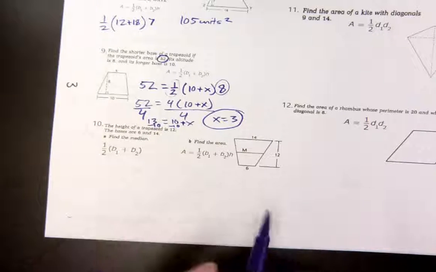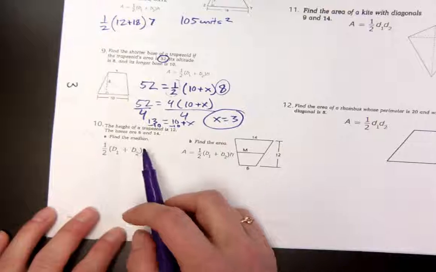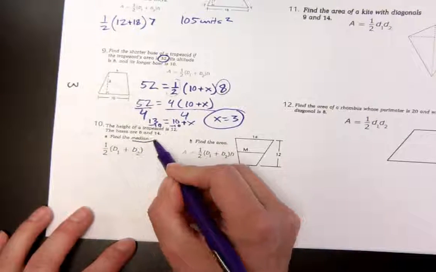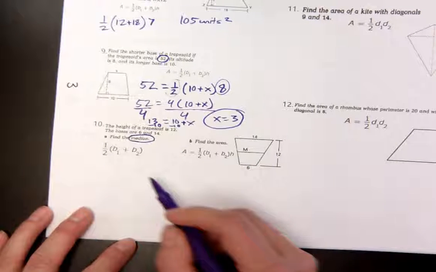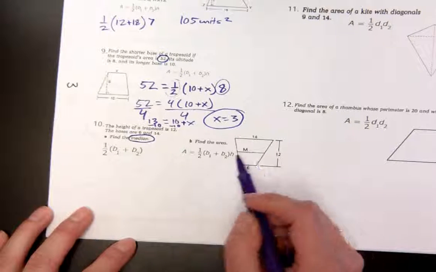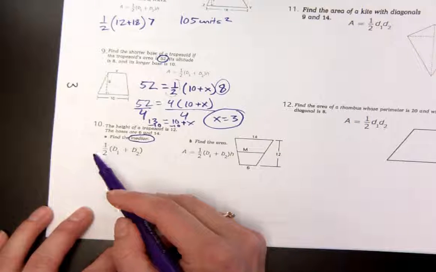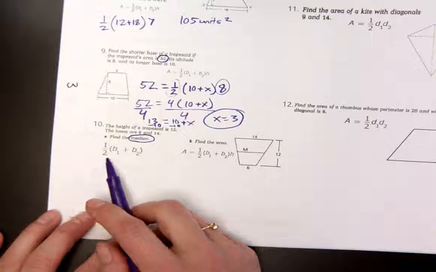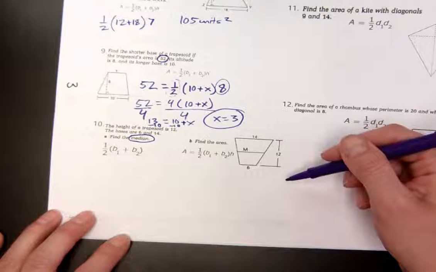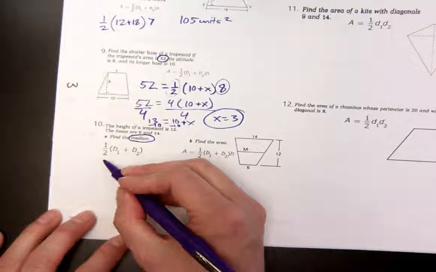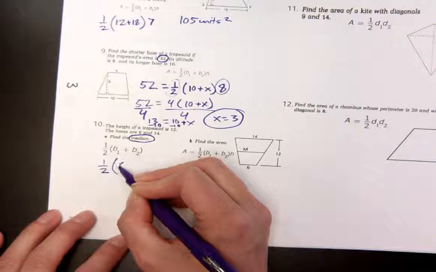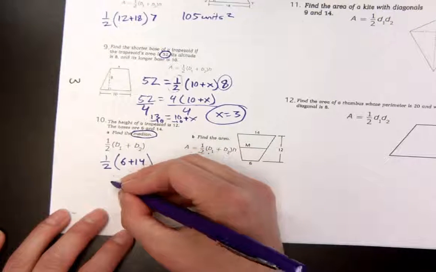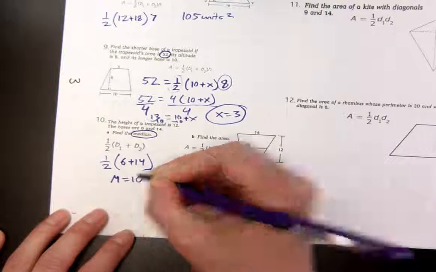Alright, so number 10, there's no H in this formula. What did it ask us to do? Find the median. Do you guys remember that word median? Yeah, so median is this middle line here. The reason there's no H is that to find the median, it is just finding the average of the bases. So it's just that first part of the formula that you would then multiply times the height. So all we have to do is find half of 6 plus 14, which is what? So 10. Yeah, so median equals 10.